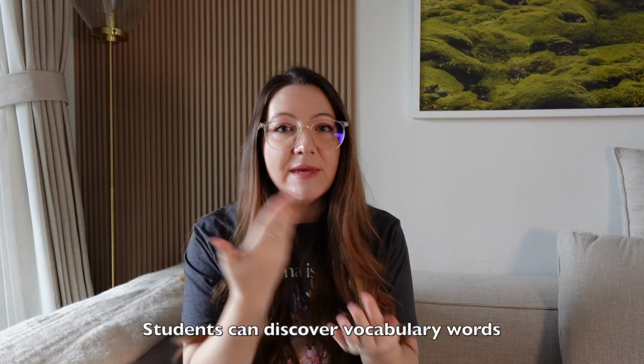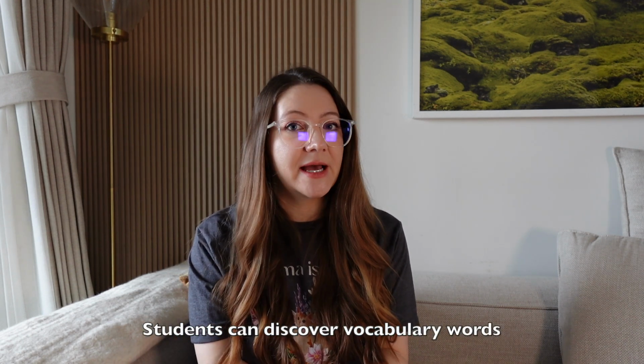The last reason I love this one so much is because it allows students to really discover vocabulary words and immediately use them in context. I found that at the very beginning, we're using really simple things like everyone who is wearing sneakers, or everyone who is wearing black, or everyone with long hair. But as time goes on, especially if you add in a rule that you're not allowed to use the same description, we start to get more creative.